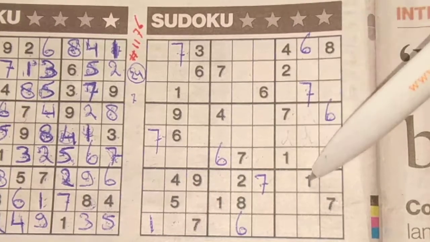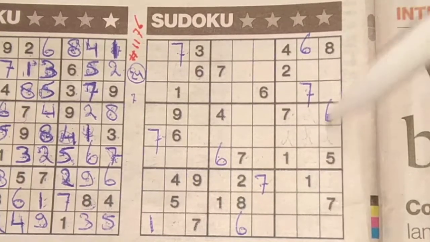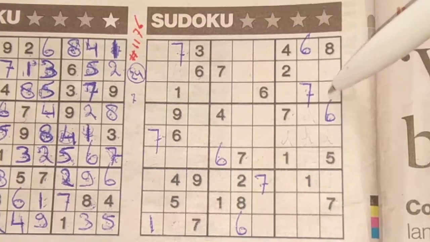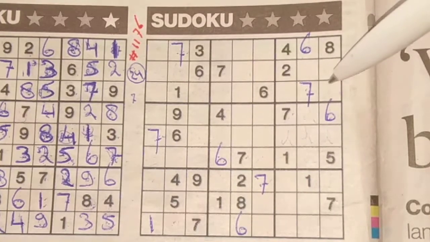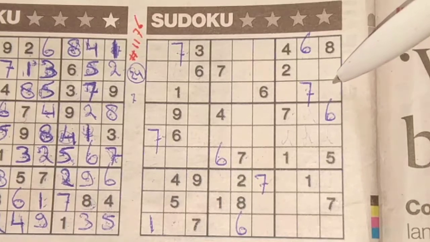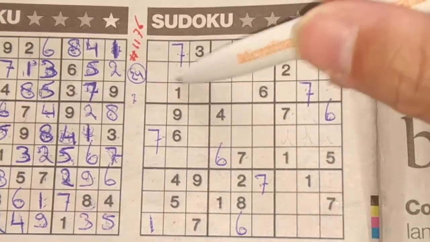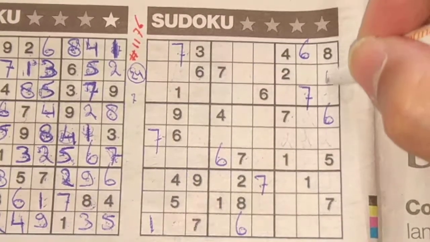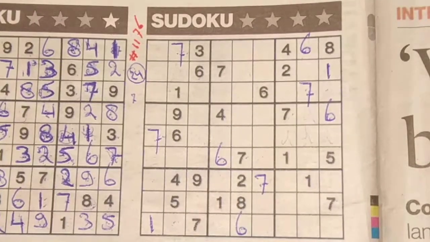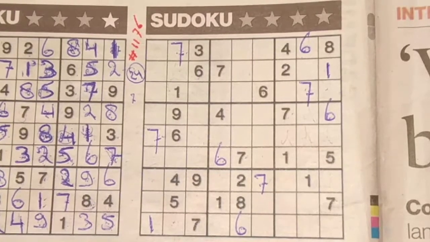A 1 in this column, a 1 in the column next. So in the last column, the only two places for the number 1 should be here or there. We see here 1, no 1 there. 1 should be here. Then I cannot continue with the 1.